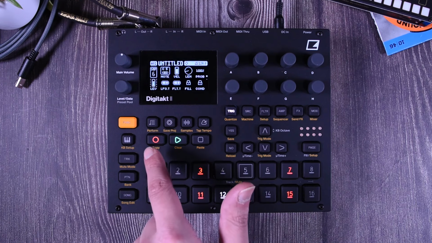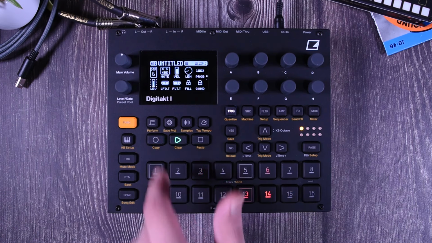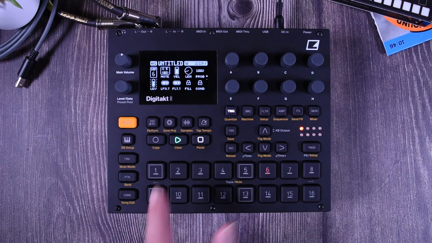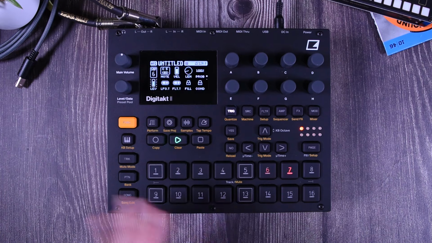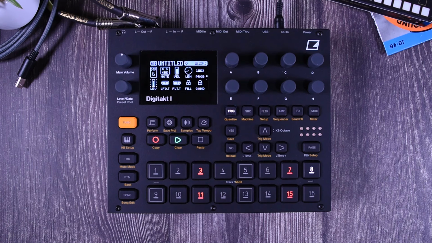And just like before, if you want to get out, you can just press rec. It's going to get out and play. You can pause and continue from the same spot. If you press rec again, it's going to take you back to grid recording.